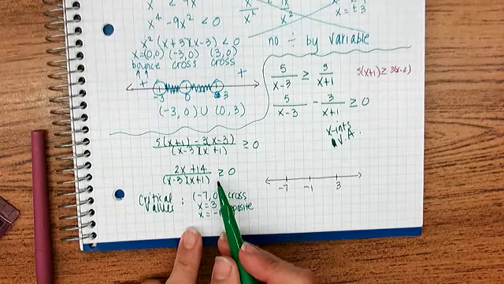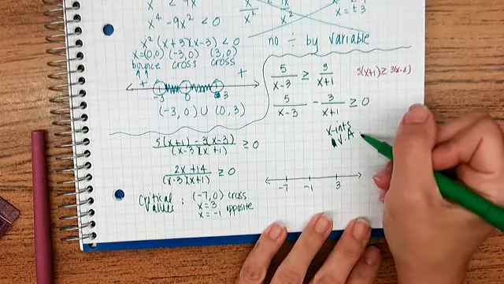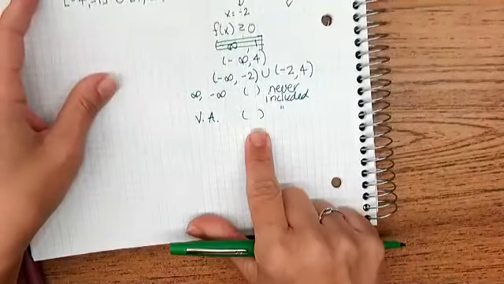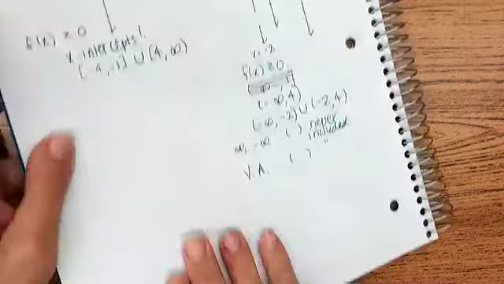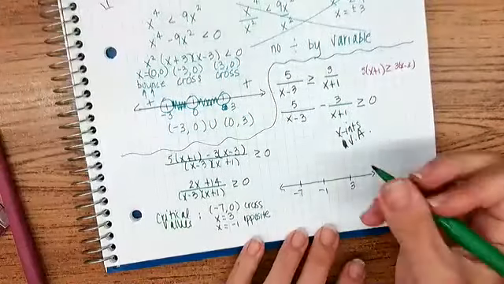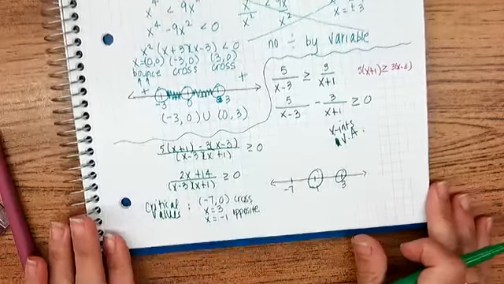Or equal to, okay, that means closed circles. No, it doesn't. Vertical asymptotes are always parentheses, which are the equivalent of open circles. Open circle at 3, open circle at -1, always.